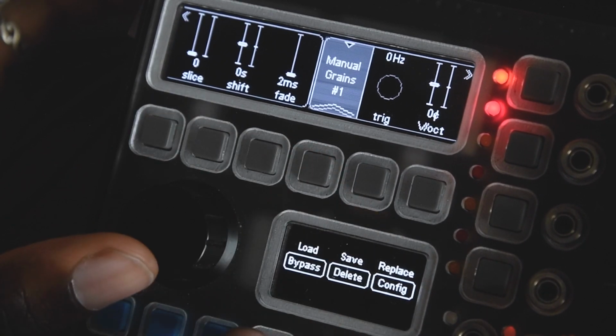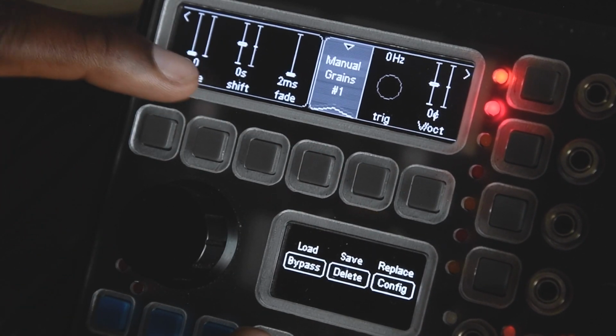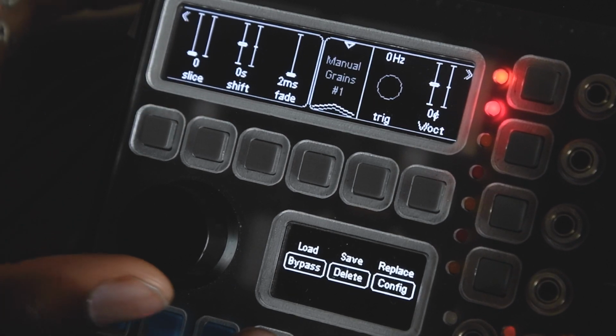We're going to bypass manual grains because it's preventing our audio from passing through.